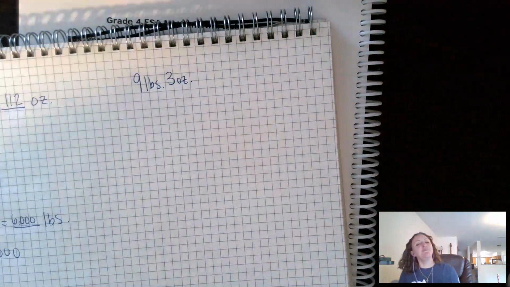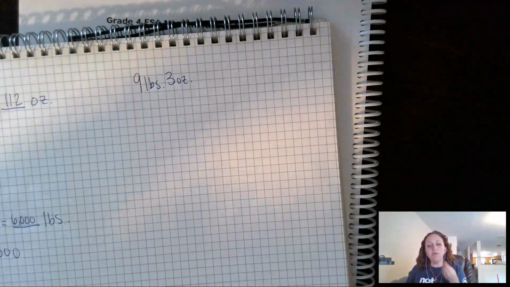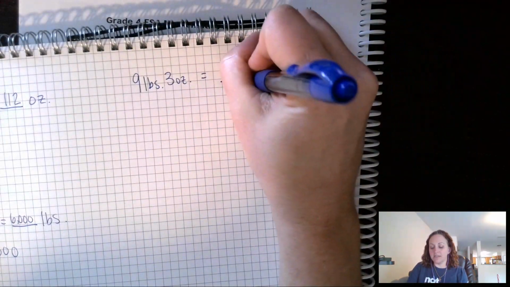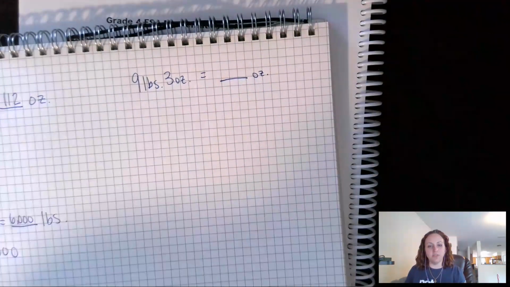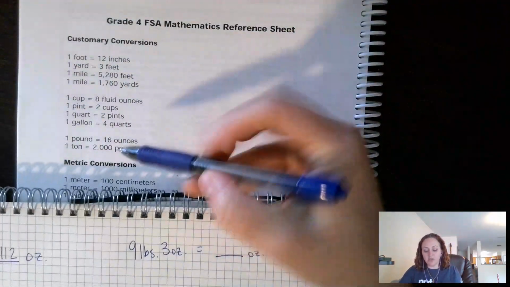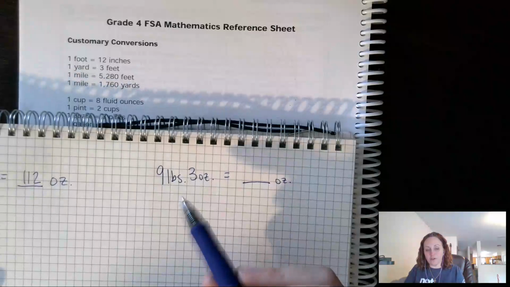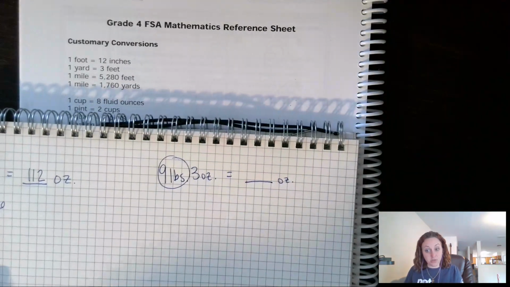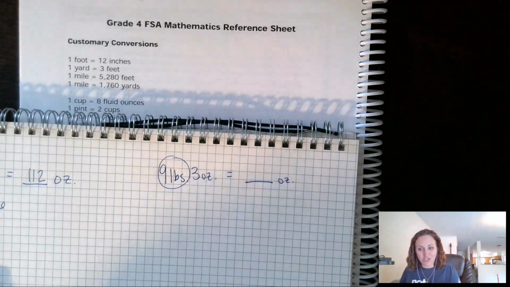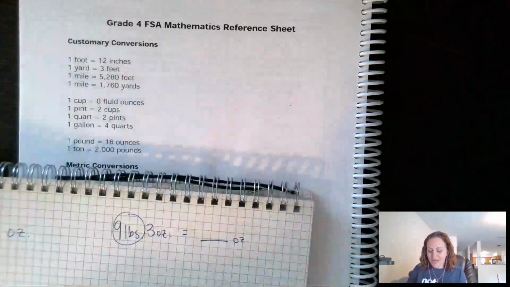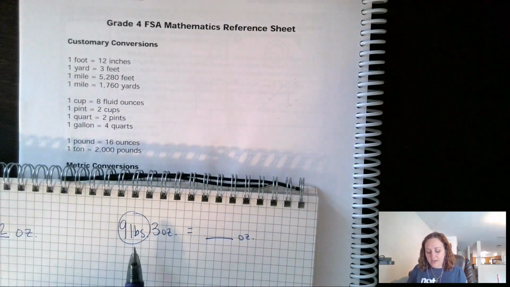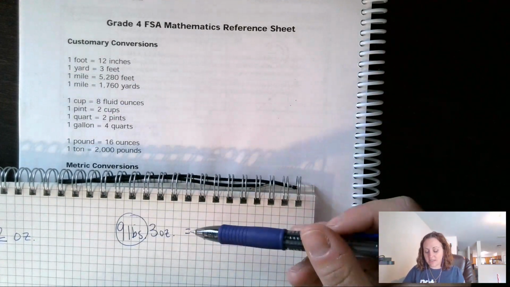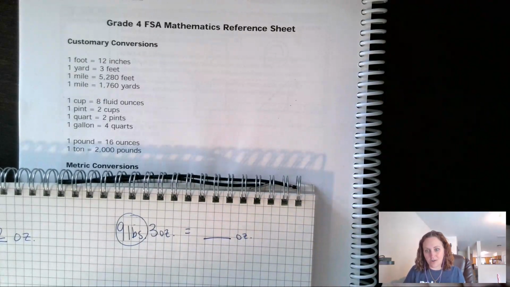So if I wanted to see how many ounces total that was, I'm still going to use this, and I'm going to convert just the pounds, and then I'm going to add that to the ounces that are here. So it's kind of like doing fractions with mixed numbers, right? Okay, so I have the 9 pounds. I need to convert the pounds to ounces, and then I can add that to the 3 ounces I already know she had on her.